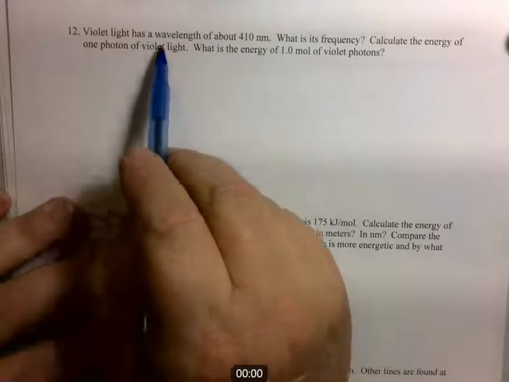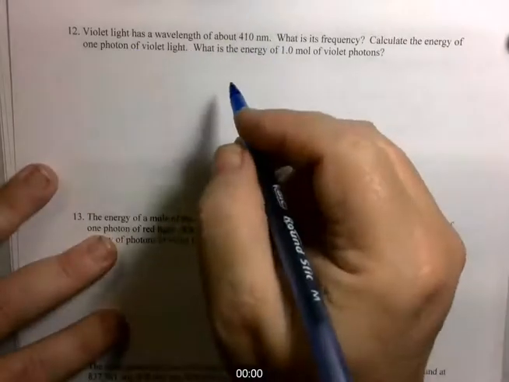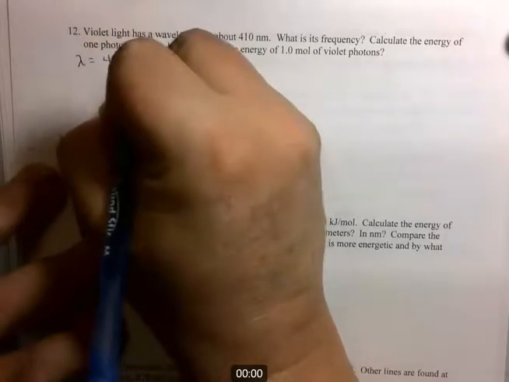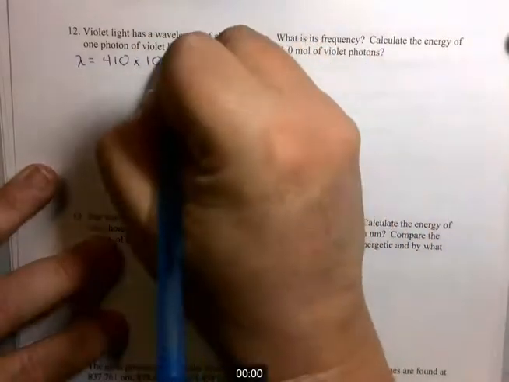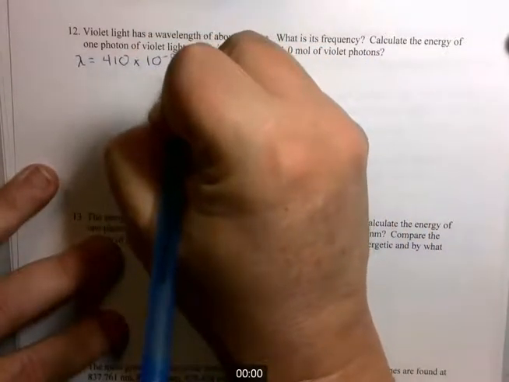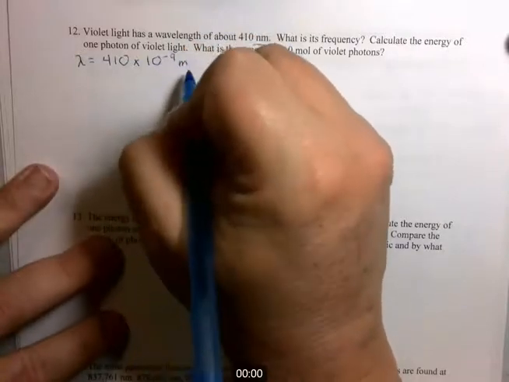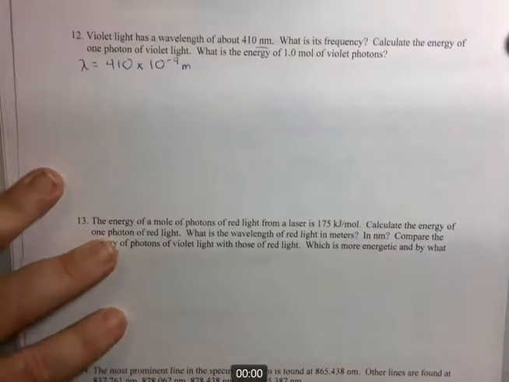All right, so violet light has a wavelength of 410 nanometers. So I'm going to go ahead and write that as I read this. Wavelength equals 410 times 10. This is what you ought to do: as soon as you see nanometers, write it as 10 to the minus 9th meters, because all of these constants require that things be in terms of meters, not in terms of nanometers.